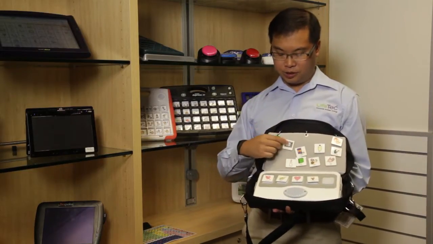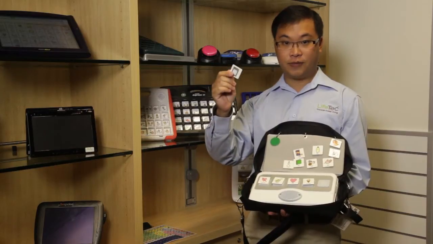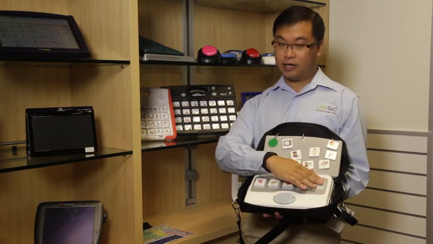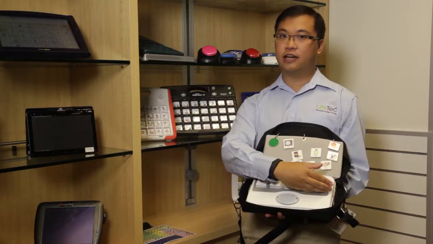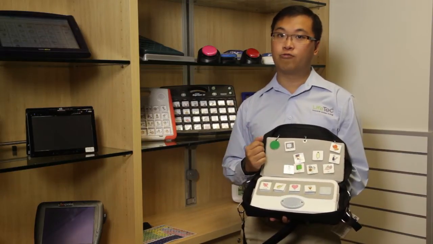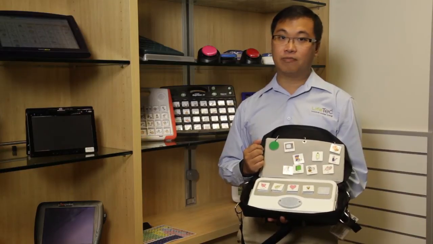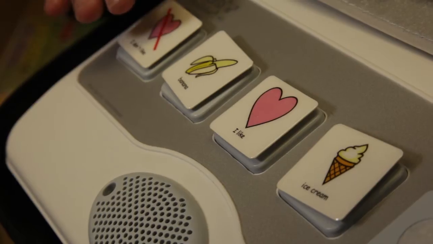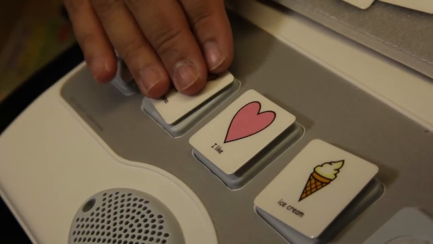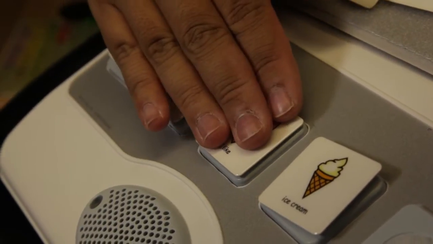All the person needs to do is to tear down the picture card and then place that on the device itself. The device will then be able to recognize what is being placed on the device and obviously play back the message accordingly. So for example, I don't like banana. I like ice cream.